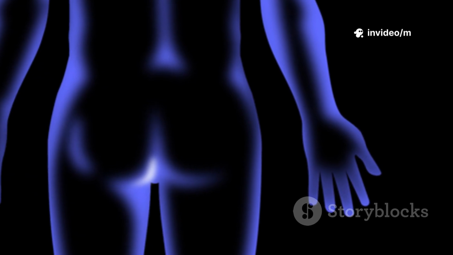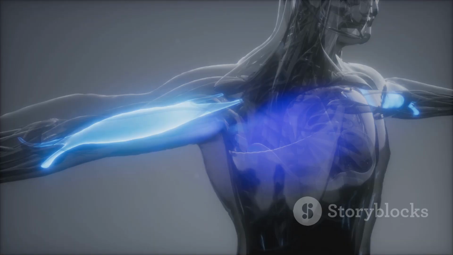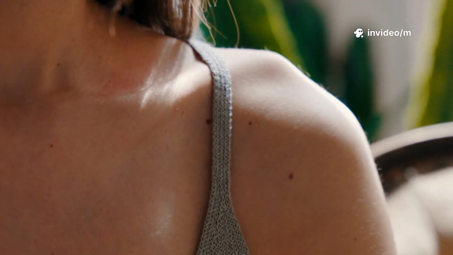3 rules to determine side. Round sternal end points medially. S-curve bows forward. Smooth surface faces superiorly. Follow this sequence and you can identify left versus right confidently.